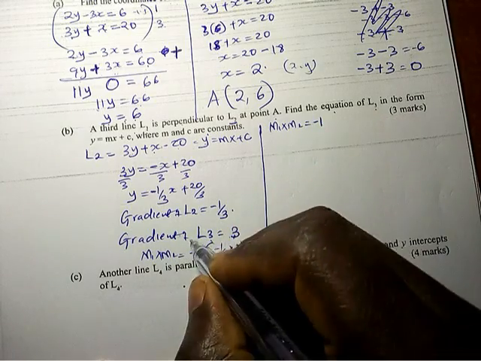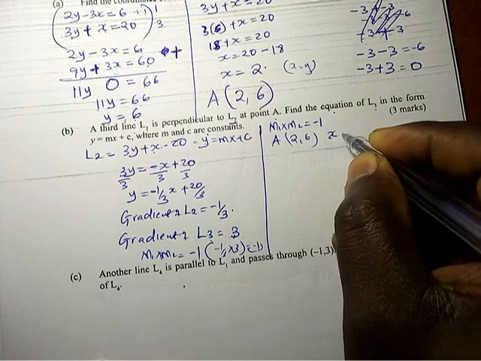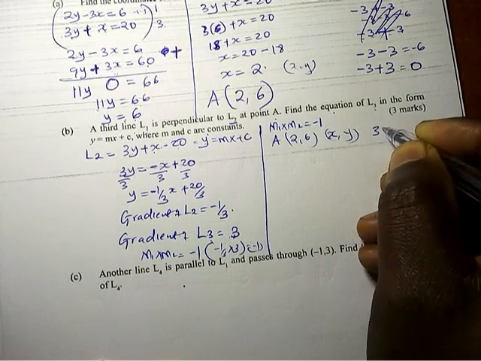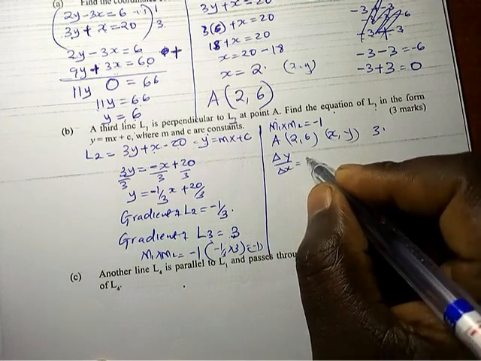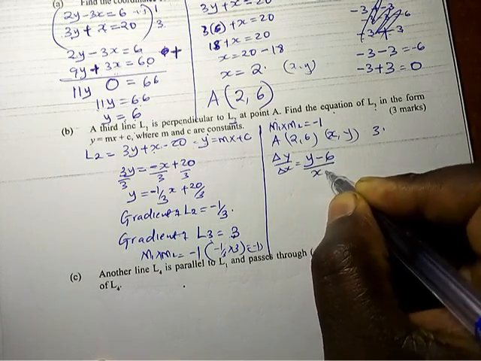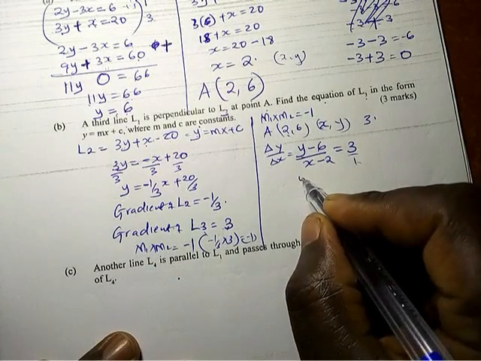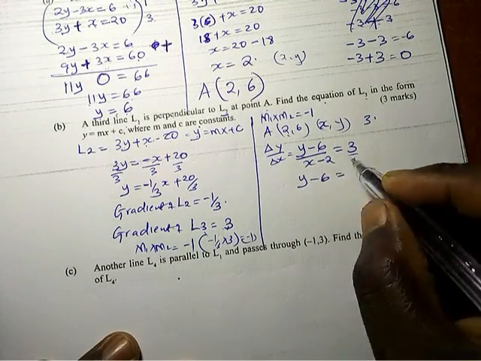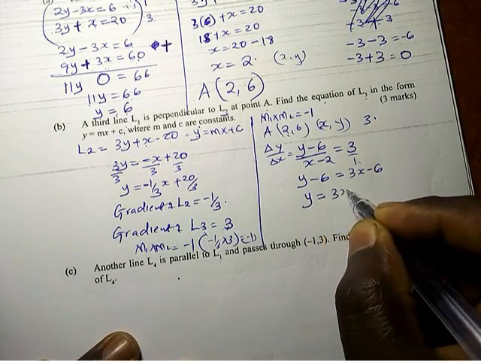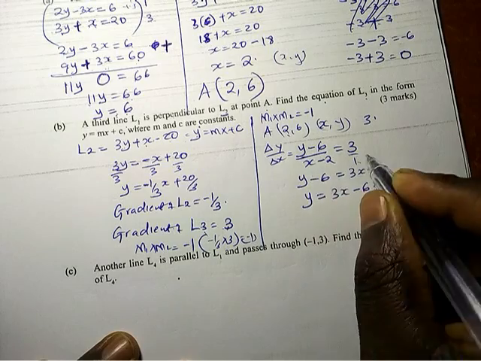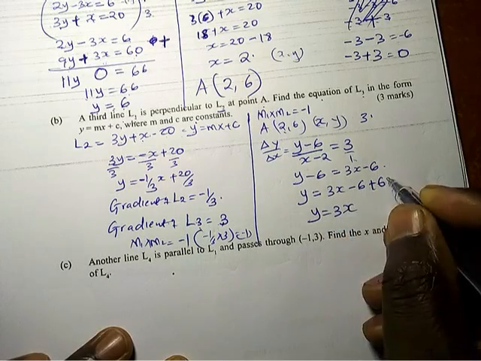This line 3 passes through A, which was (2, 6). We want the general coordinate (x, y) and our gradient is 3. So gradient is equal to change in y over change in x, which is y minus 6 over x minus 2, equal to 3 over 1. That is y minus 6 is equal to 3x minus 6. So y equals 3x minus 6 plus 6. Moving it across it becomes positive. So y equals 3x.